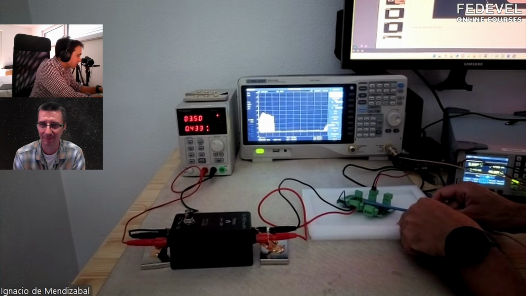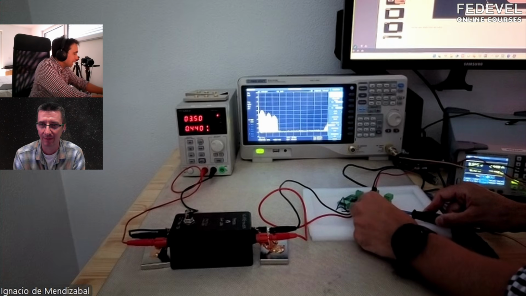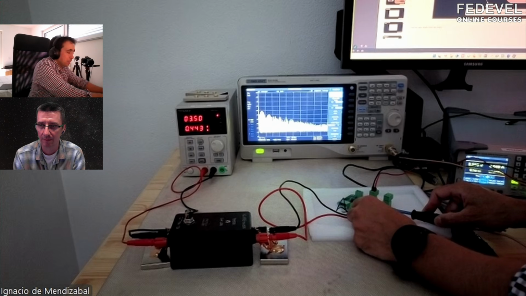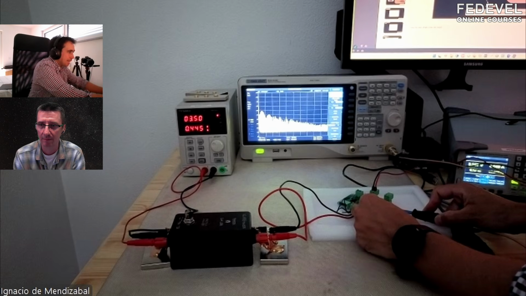So if I start at the inductor, I'm going to see if I can get the maximum amplitude. I will need to really center it, within almost half a millimeter, on the inductor to get the same high amplitude, and I see that I am not able to get it.